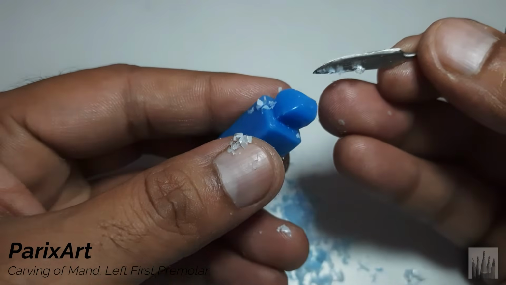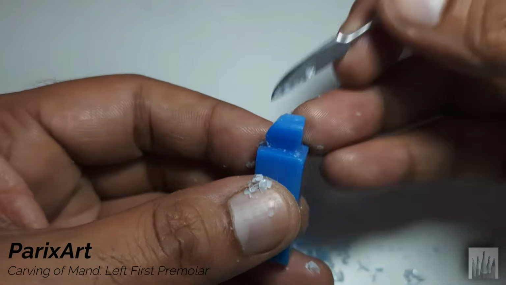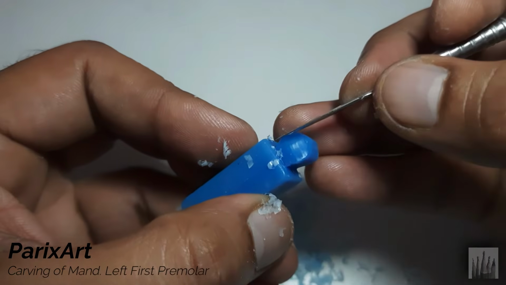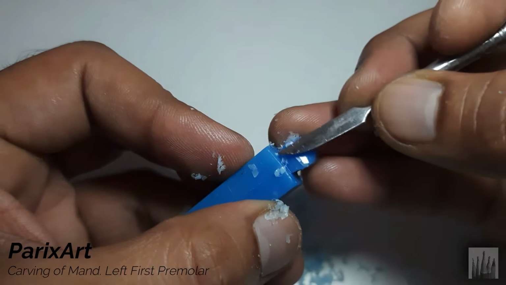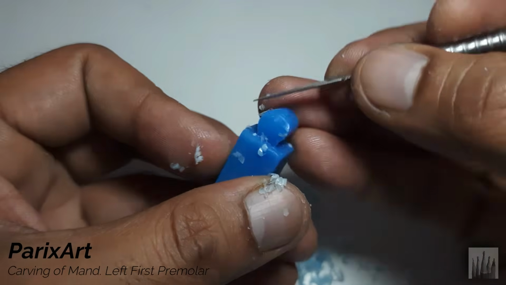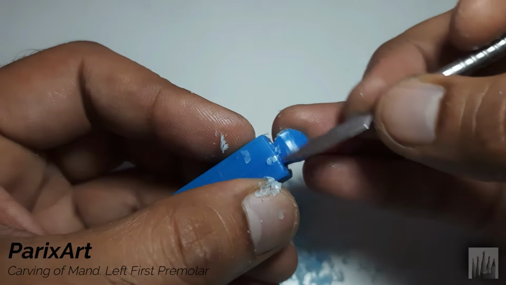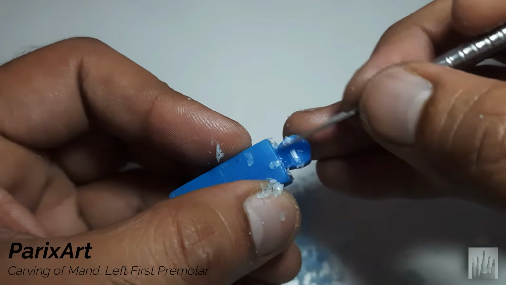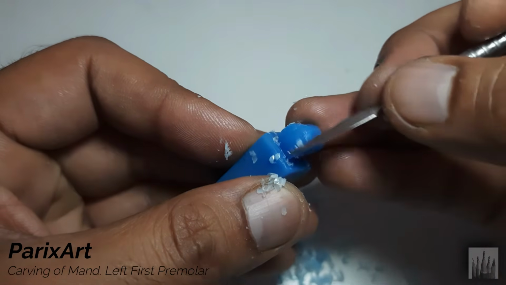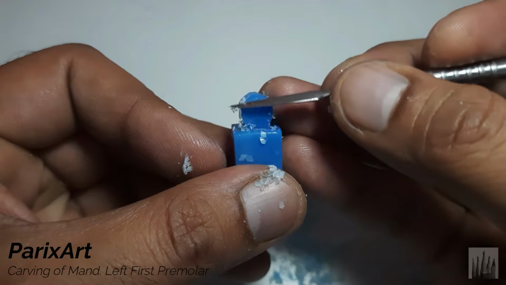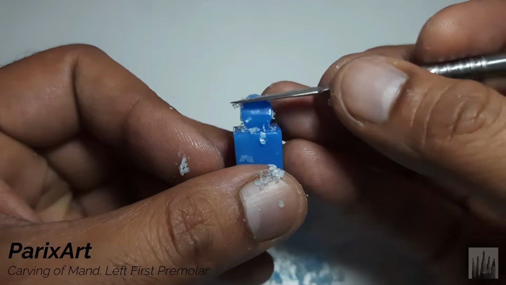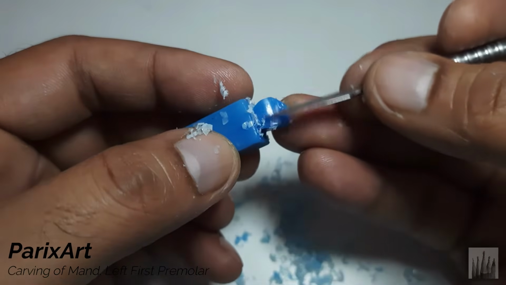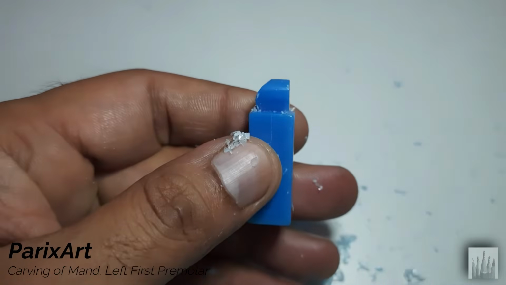Now see the slope. Making it smooth and free from bumps. See?